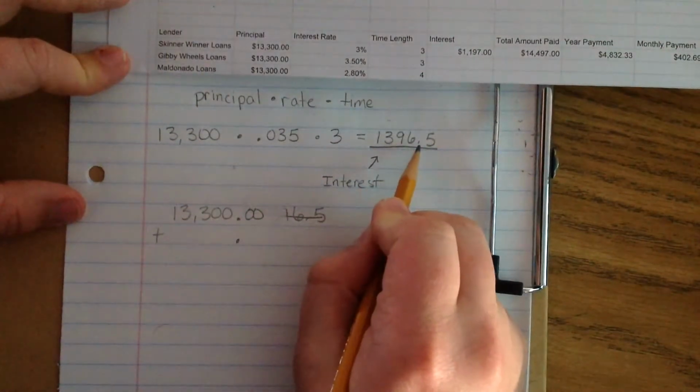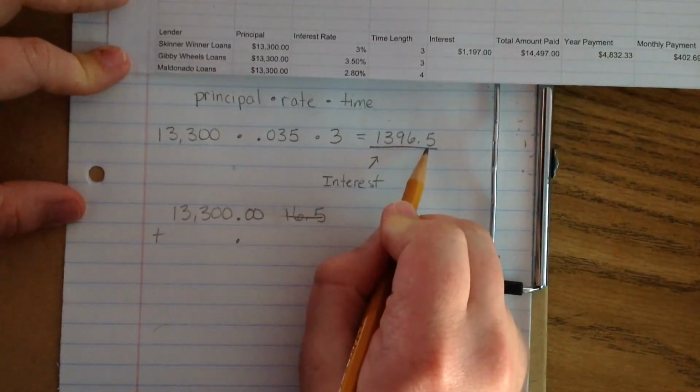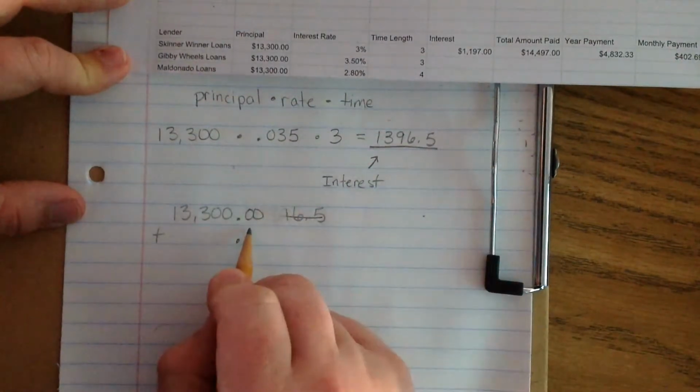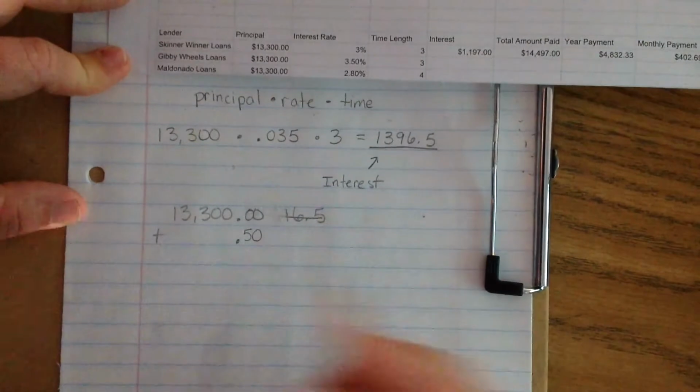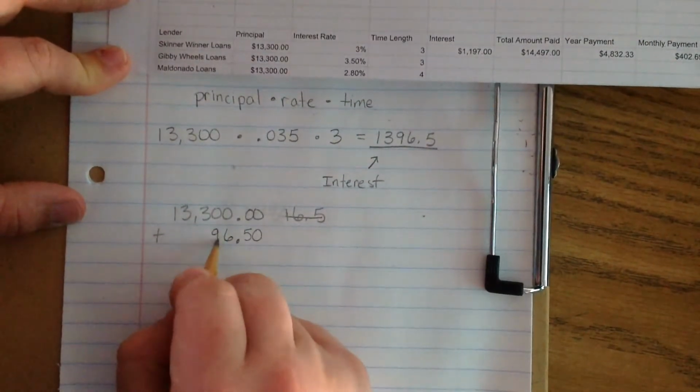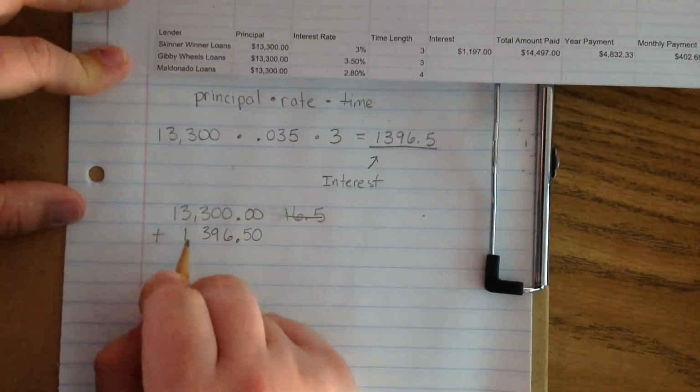Now, I want to take this number back. Now, I noticed that it has one number value after the decimal, so I need to come here and line everything up correctly, and then come in and finish out writing what I have.